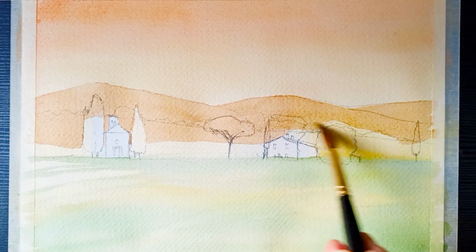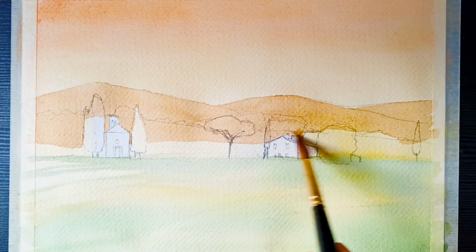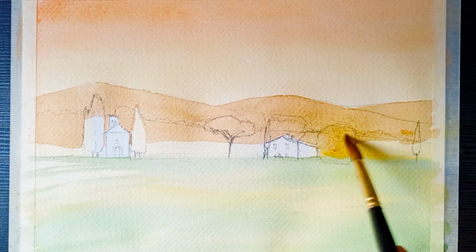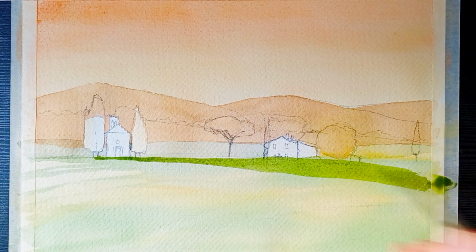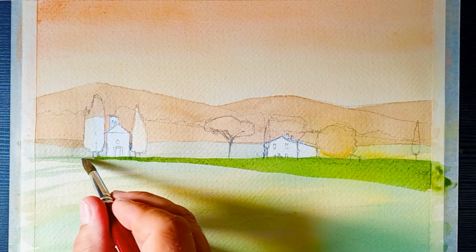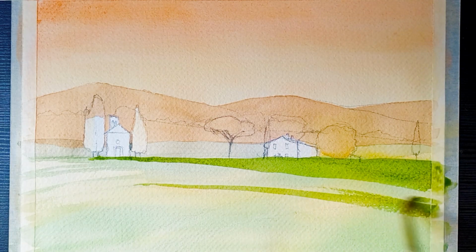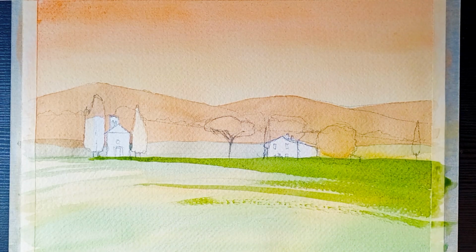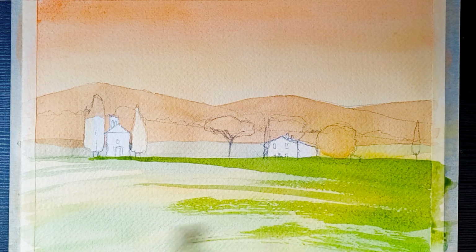And the sky has to be lighter because that's where all the light is, and the mountain just reflects the light back to the sky basically. Here I'm applying some green to the field that's underneath. I have quite a big field to work with, but there is nothing in the field. So I'm just making it look like the field has been plowed, which is also true because that little church and the farm are in an area where they actually plow the fields.